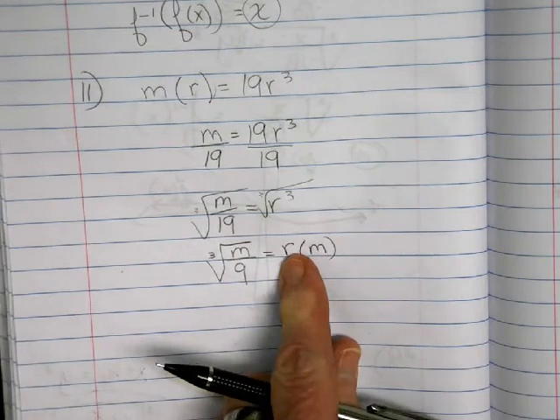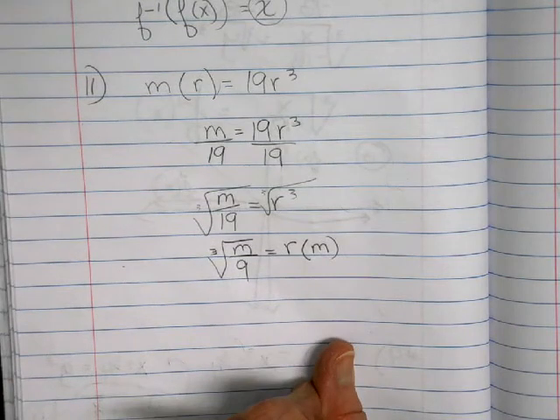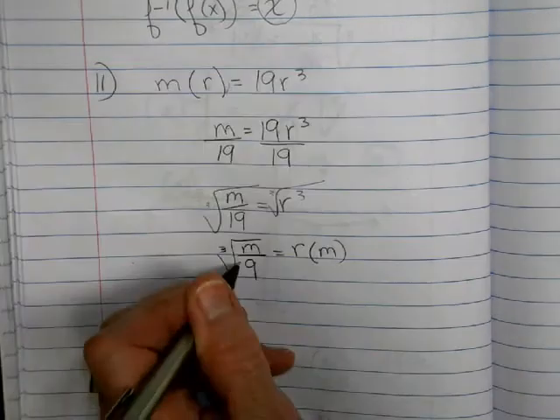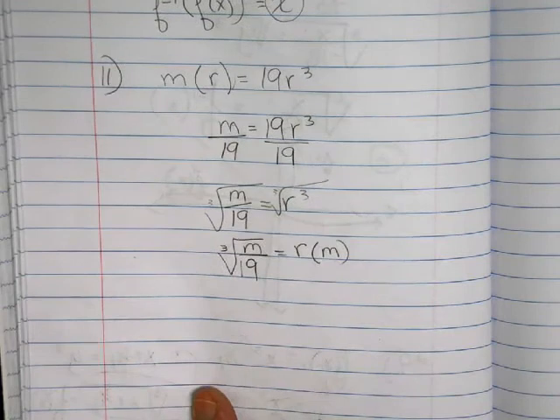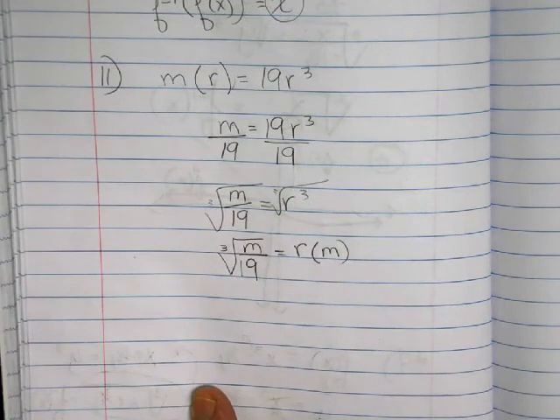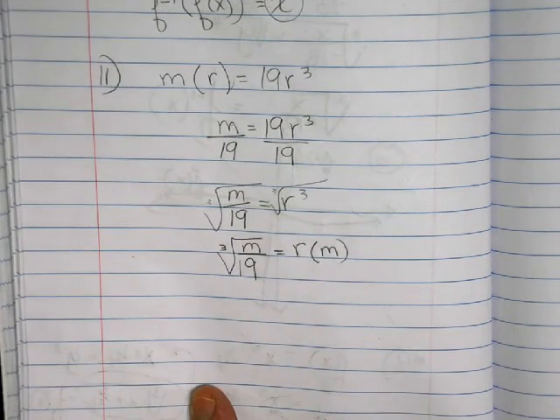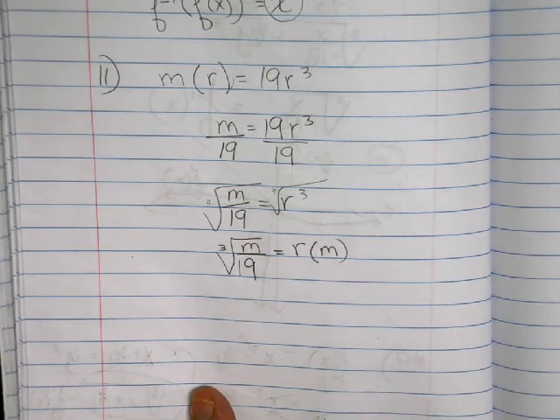where you're given the mass, then you find the radius. Oh, I only wrote a 9, sorry, 19. There we go. So that was an easy context. Hopefully you remember doing that kind of stuff in science.